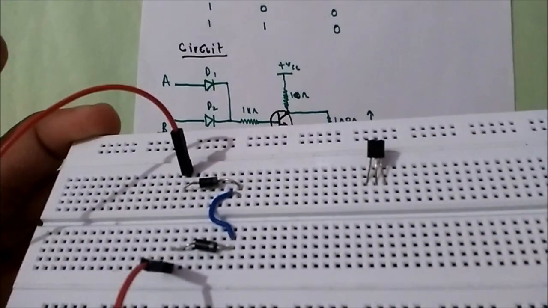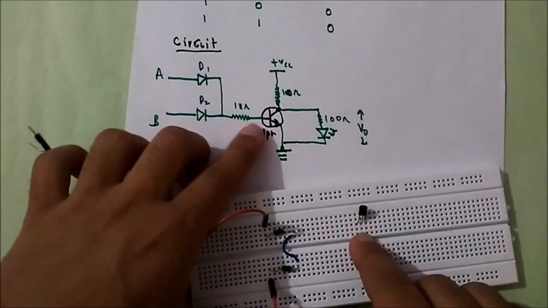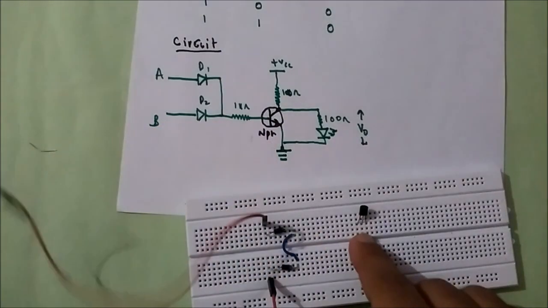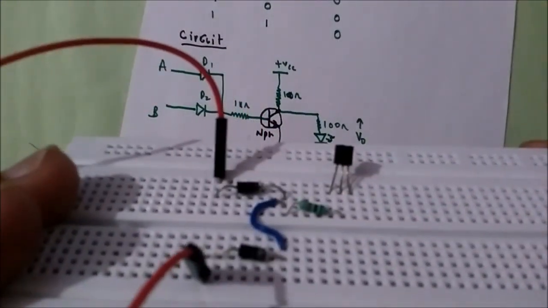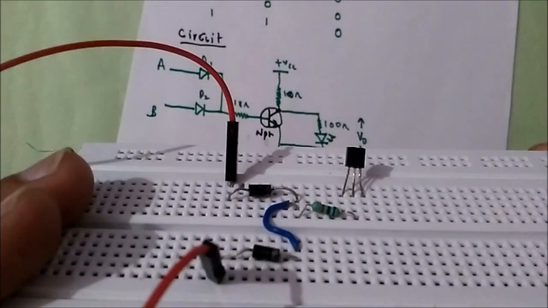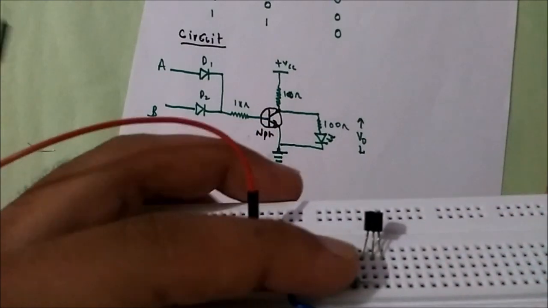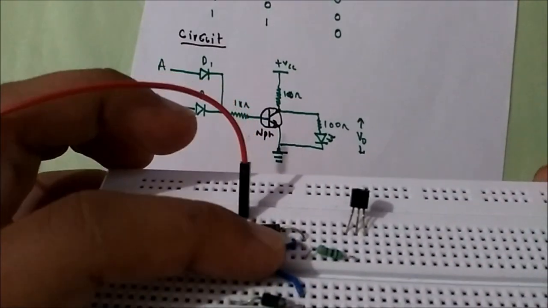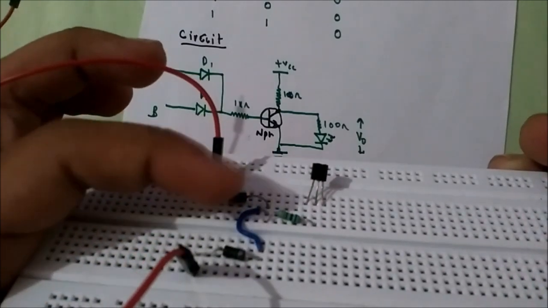Now to the base, I'll connect a 1 kilo ohm resistor. So you can see to the base, a 1 kilo ohm resistor is directly connected, and then the other terminal of the resistor is connected to the N terminals of both the diodes.